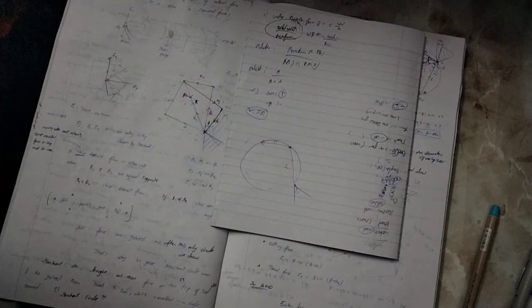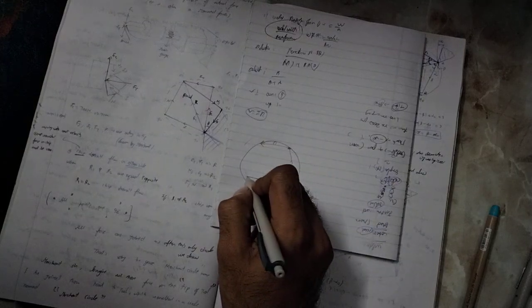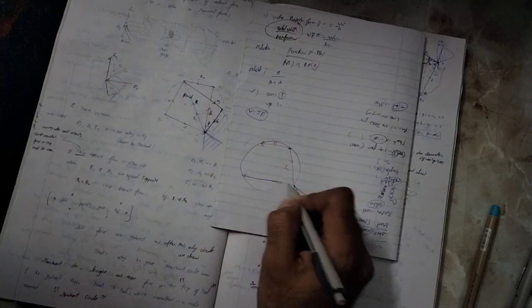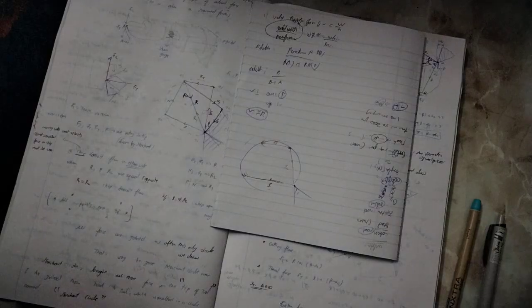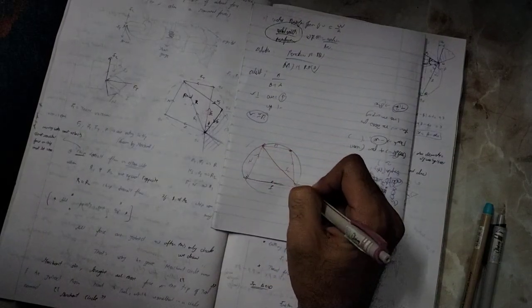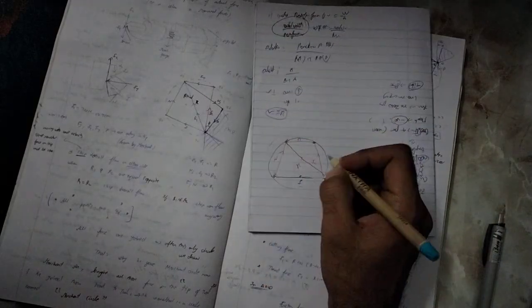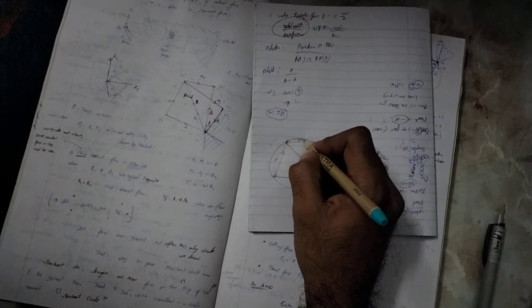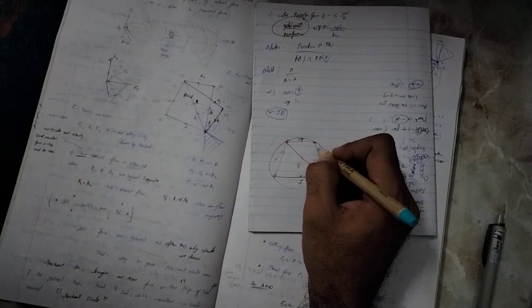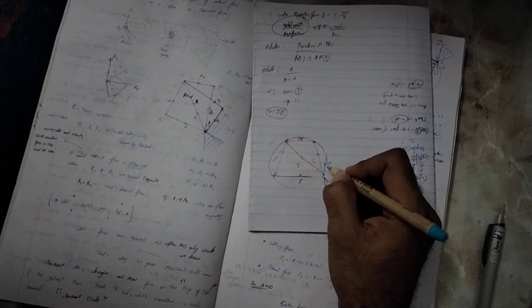Next, it will be the friction force, F. This is the normal force, N. This is the radius, R. Next, this is the thrust force, this one is the cutting force, and this is the shear force.